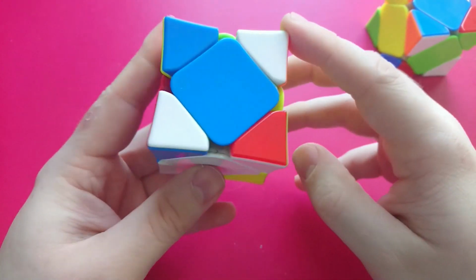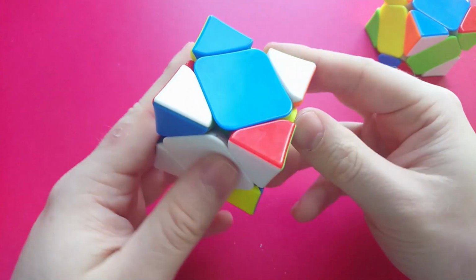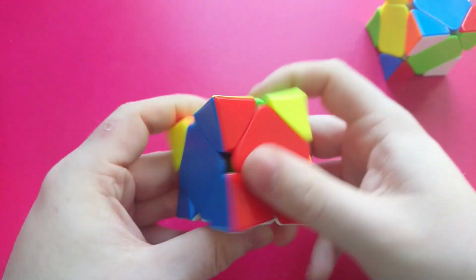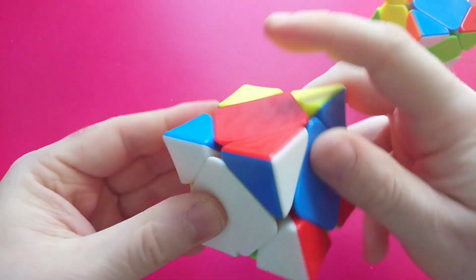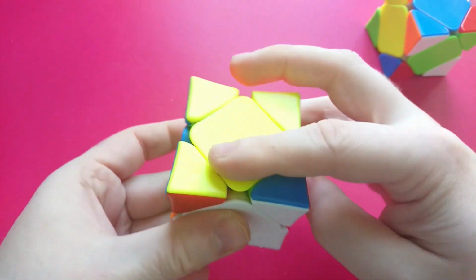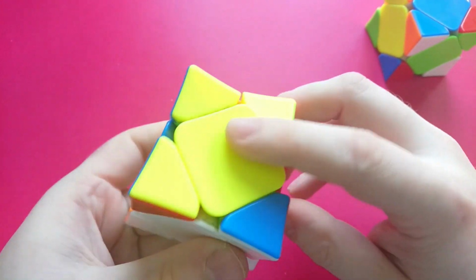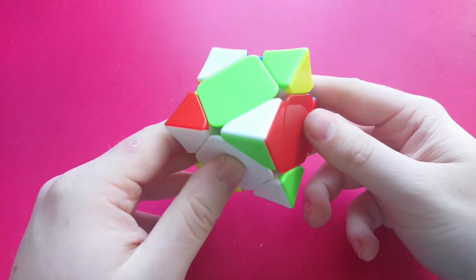And then here you have when the corner is on the other side, you can just insert it, twist the corner. You can also do it with a B move and then insert it. You can insert and twist the corner in the other direction. So you'll have a lot of choices to do, and the same with the mirror.